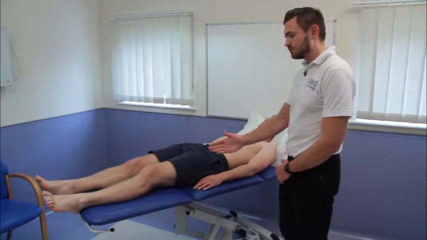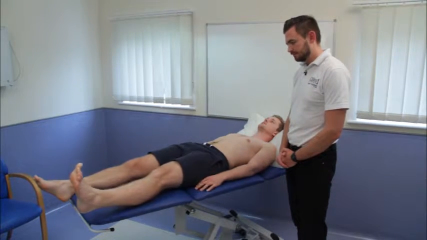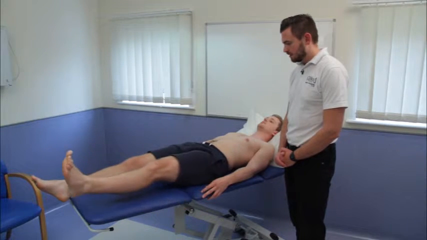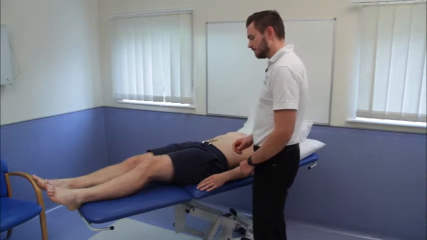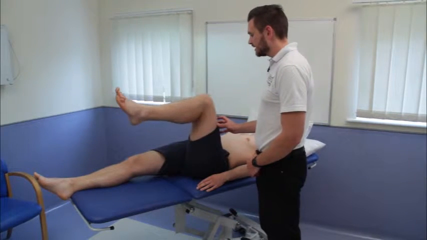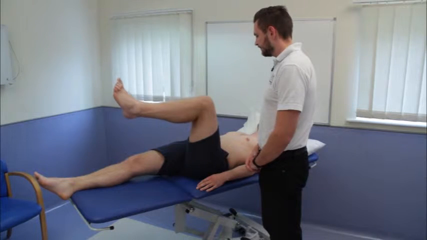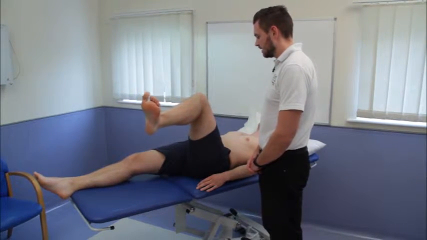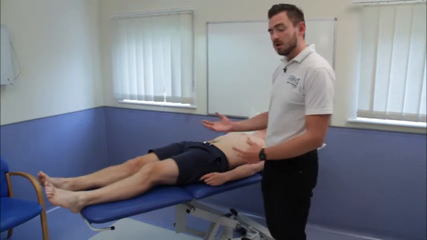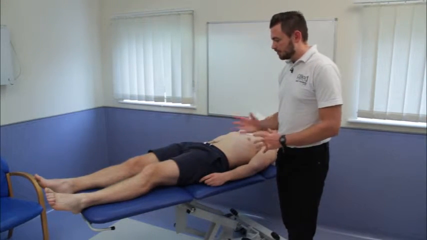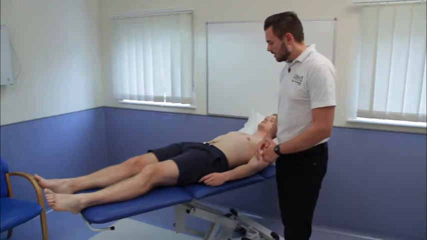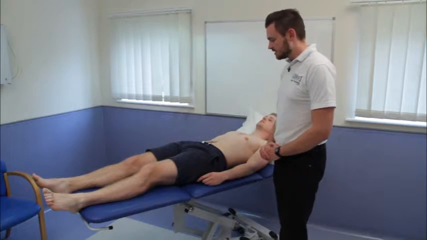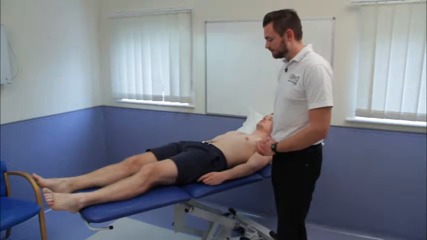Good, and then keeping the leg straight, we're just going to take it out to the side. Good, and back in. And then if we can just bend it up again for me to about 90 degrees, lovely. I'm just going to get you to turn your leg inwards for me. Good, and then outwards. Good, and relax down there, lovely. And obviously we'll check the other side, compare the range of movement there. If he's got that sort of active range of movement, then we can probably consider there's not too much of a structural pathology in there.